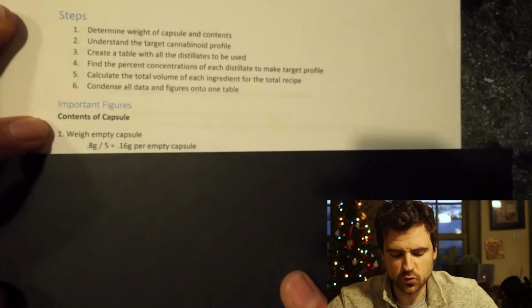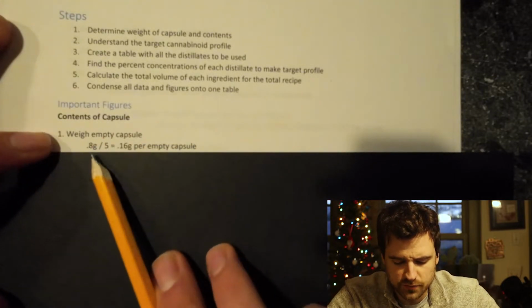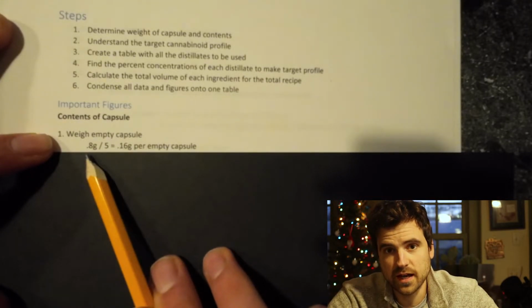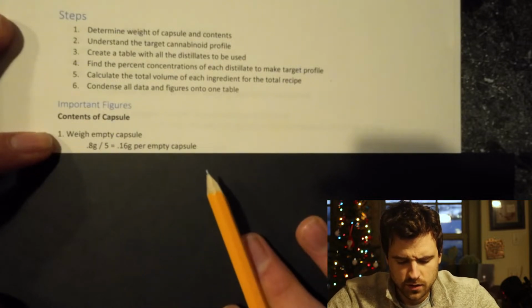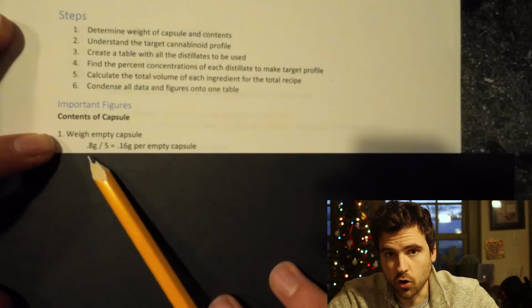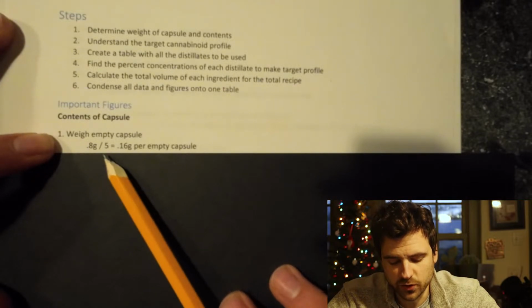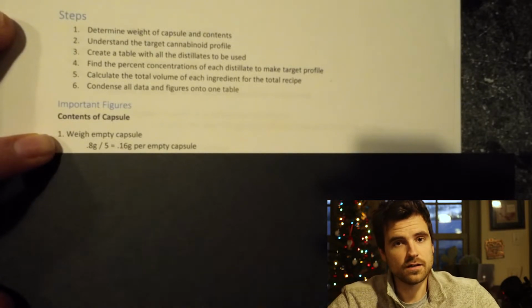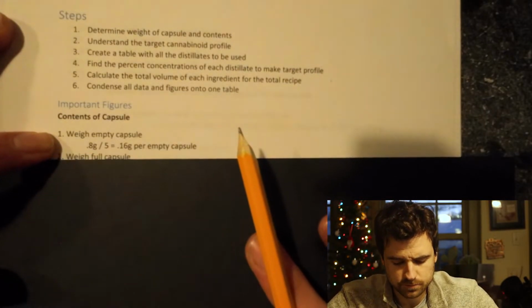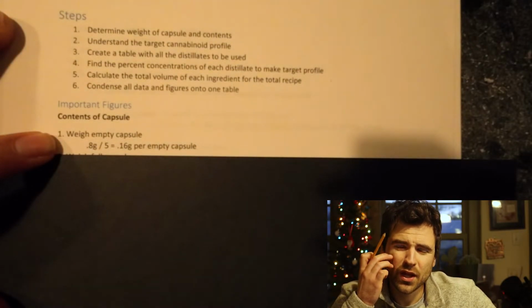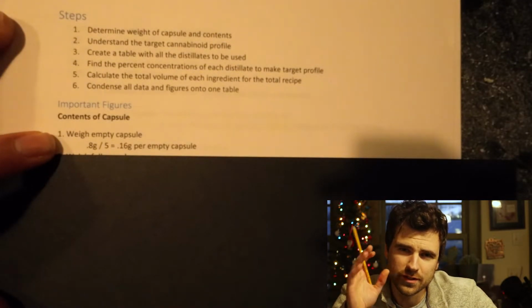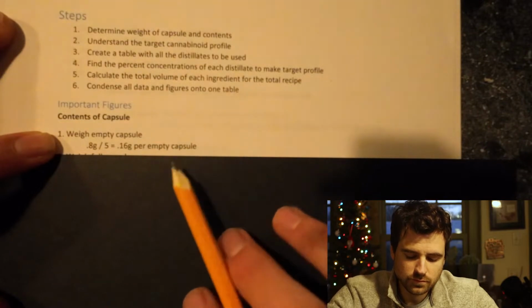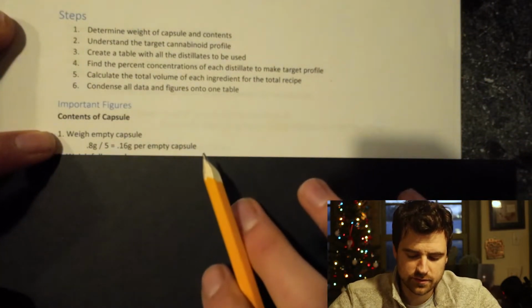To do this, we first need to weigh empty capsules, and here what I've done is I've weighed out 5 capsules and determined the weight is 0.8 grams. So I'm just going to divide the total by the number of capsules I weighed for an average of 0.16 grams, and that's empty, nothing, just the head and the body of the capsule. I did disclose that this client wants capsules, if you didn't determine that already. They want a capsule, not a lotion, not a tincture, but that's it.